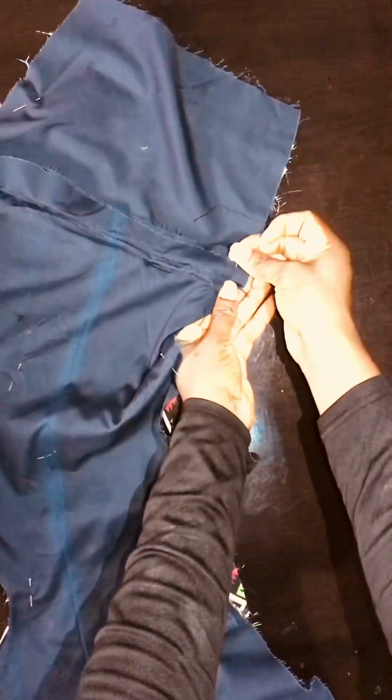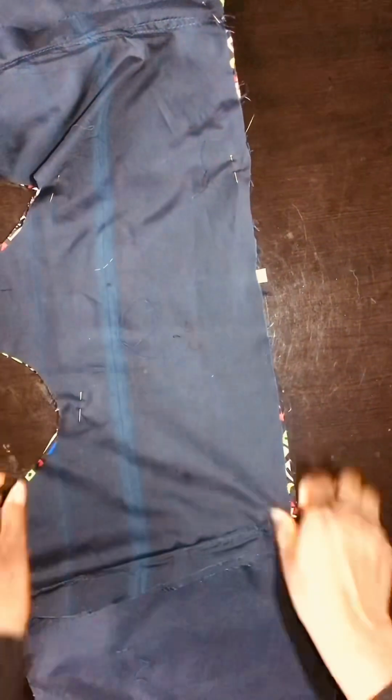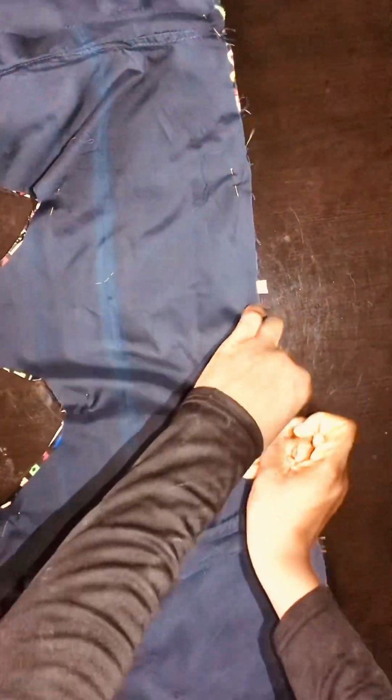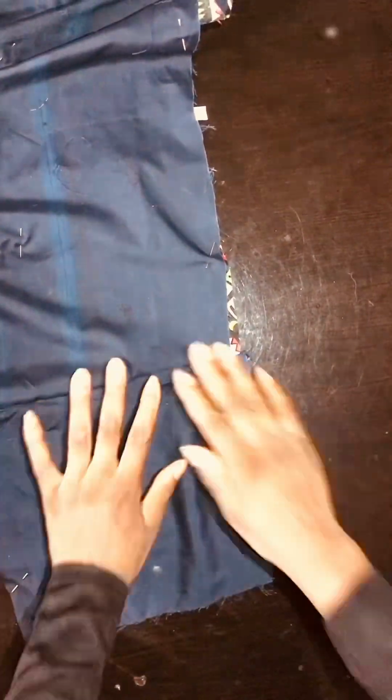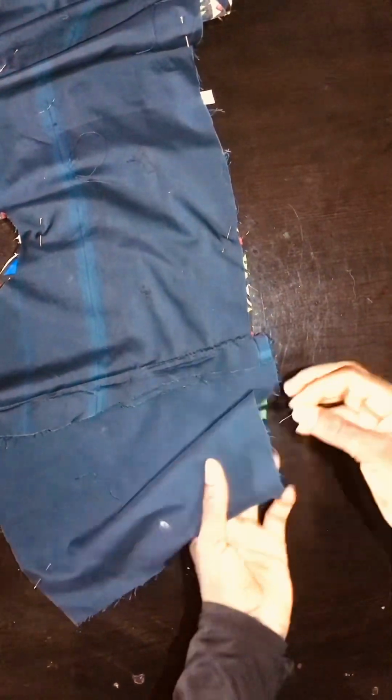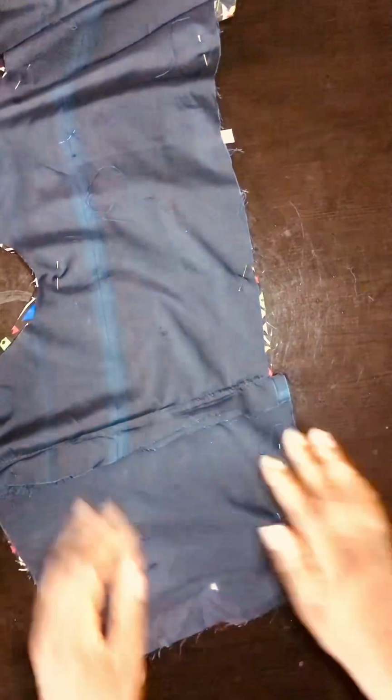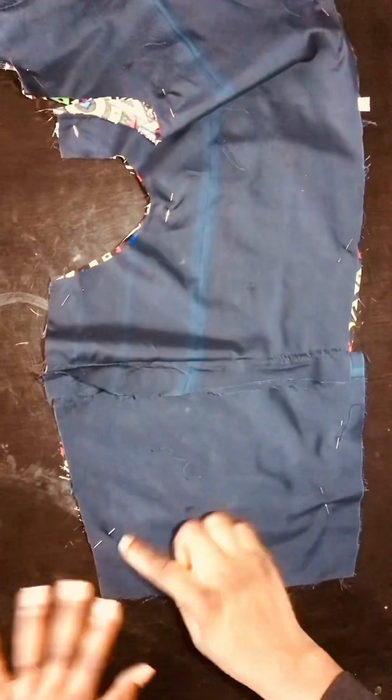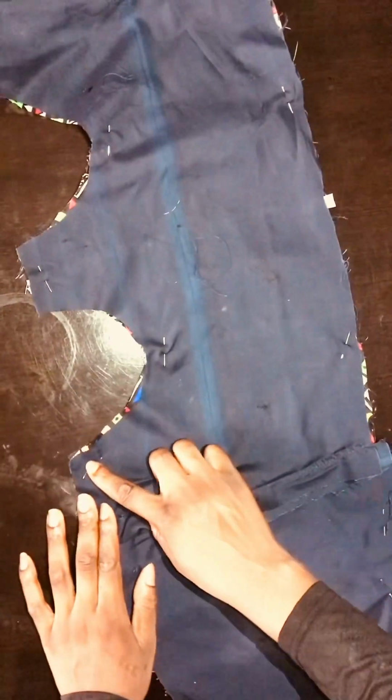Guys, I actually forgot to tell you, you need to add in your boning before you pin this bottom part down. Add in your boning, then make sure you iron your boning. Please make sure you iron, because later I'm adding my boning. I did that off camera. So before you stitch this bottom part, make sure you add in your boning. Then after you finish adding in your boning, go ahead and stitch it down.